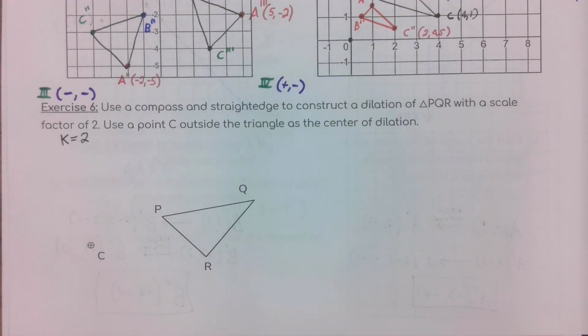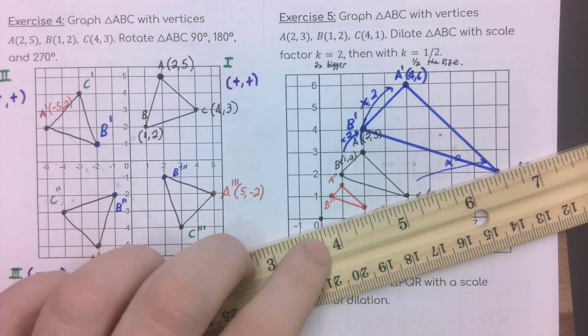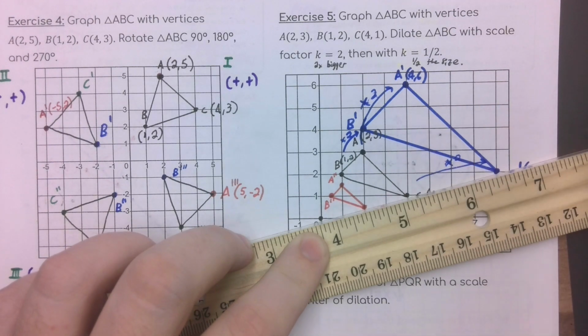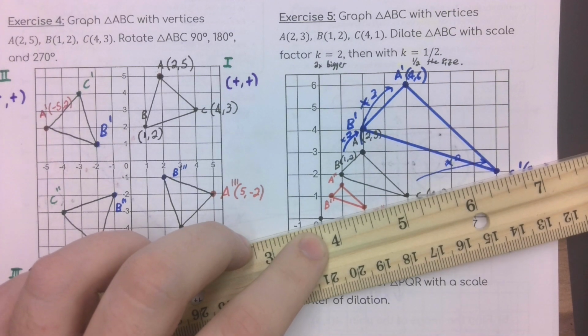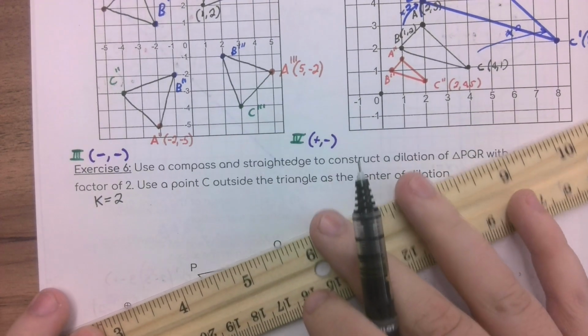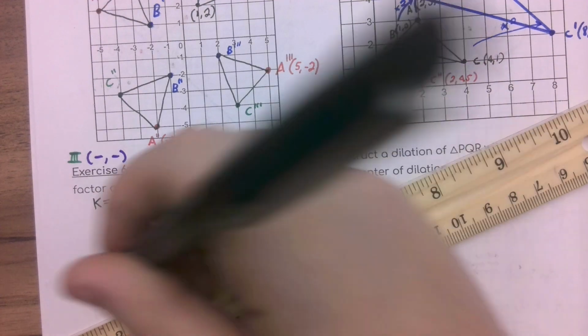This is a 3-step process, so I wanted to show you how it is done. Step 1. Just like before, we know that a center of dilation is in line with every possible dilation of a figure. So we're going to draw lines that extend out from every single point to the center.